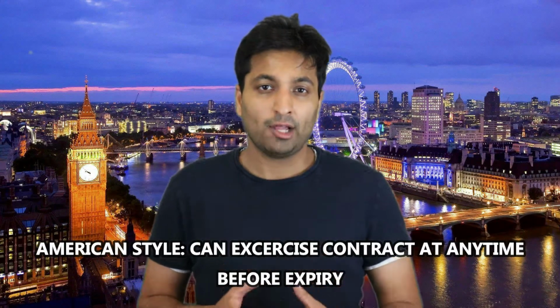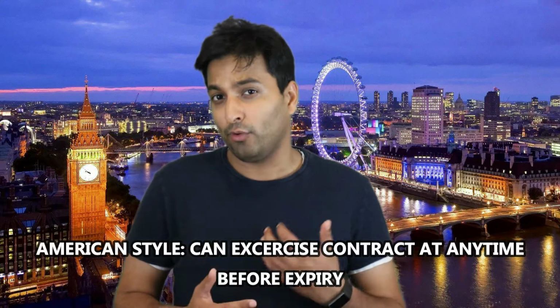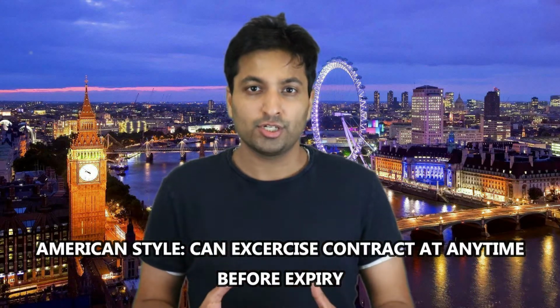However, when it comes to actually choosing to exercise the contract instead of simply selling it, with American style options, you can exercise the option contract at any time before expiry and actually purchase or sell the 100 shares in the contract. This is a great benefit to have, as it provides you the flexibility to exercise the contract and own the shares at any time if that is your eventual goal.